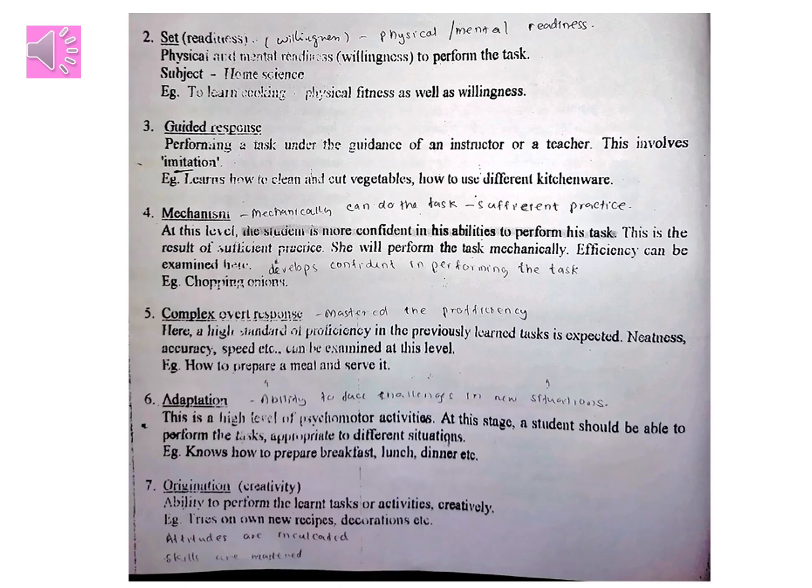Neatness, accuracy, speed, etc. can be examined in the level. Here also he does the things mechanically, right? Automatically he does the things, but here we can observe neatness, accuracy, speed, etc. Example, how to prepare a meal and serve it, right? Neatness or everything is there.